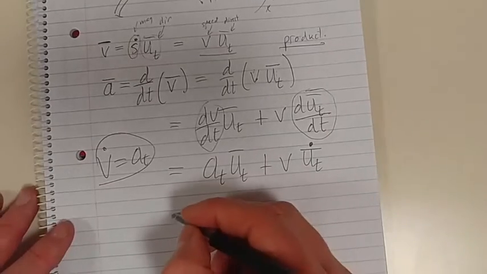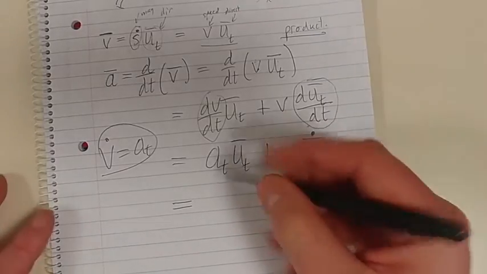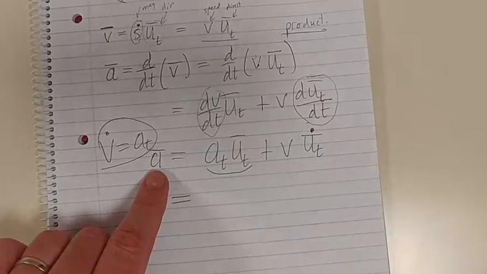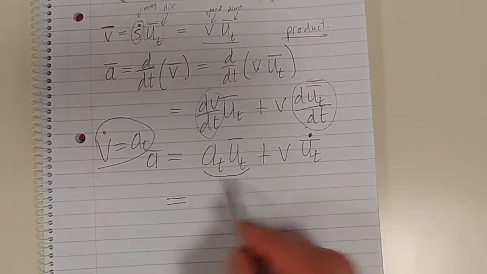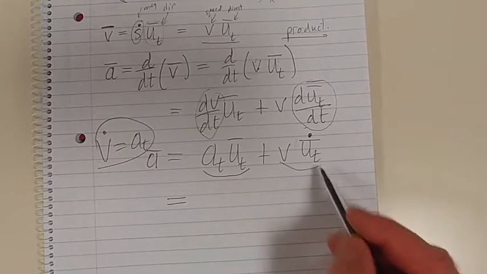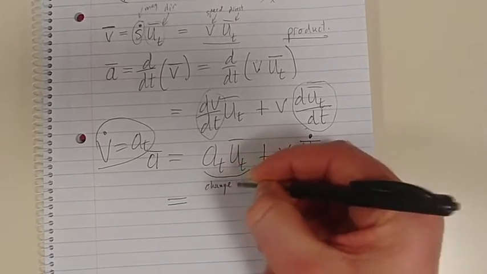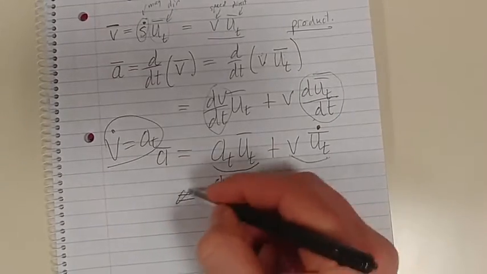So without going into the whole derivation, what we need to see is that the acceleration in the normal and tangential components has two components. Okay? First component, second component. The first is just a change in speed.